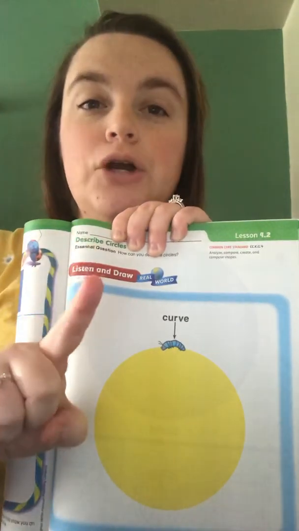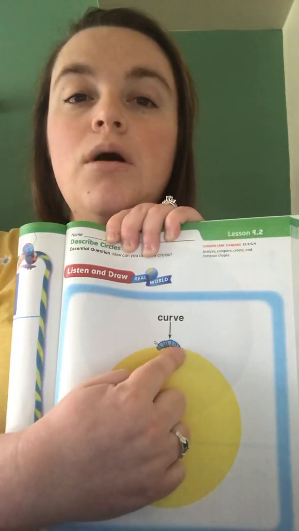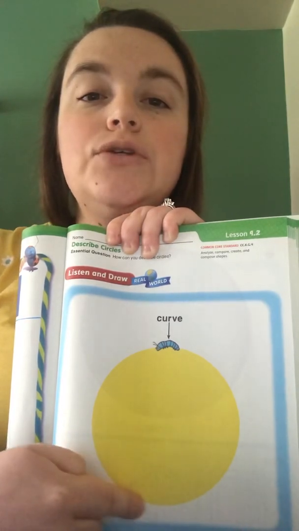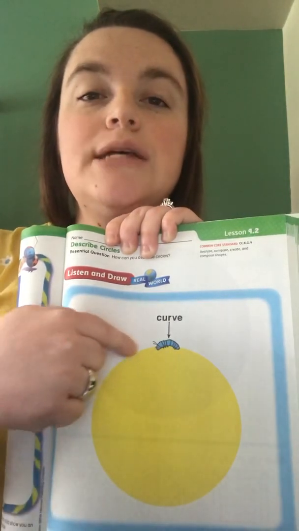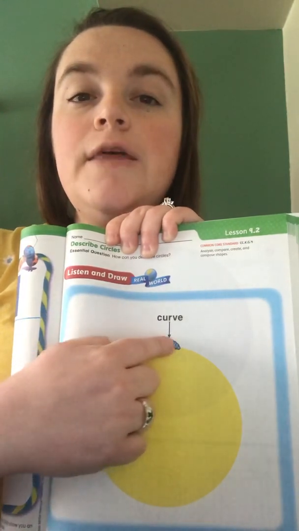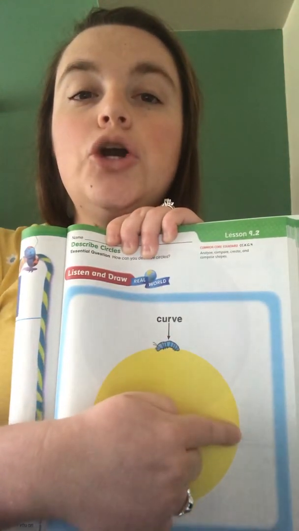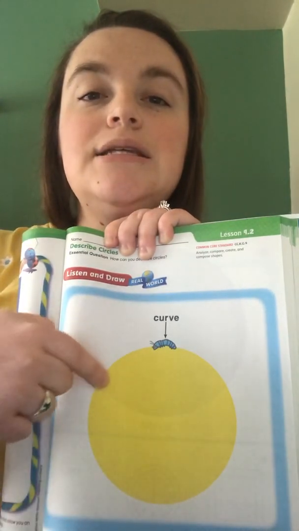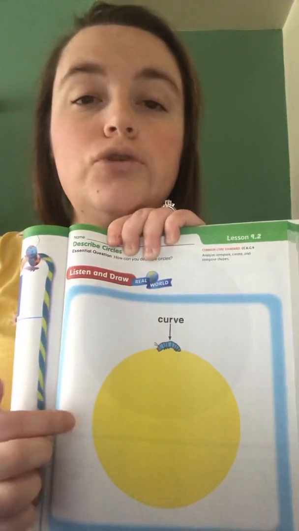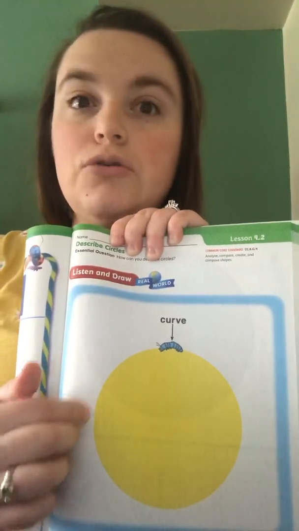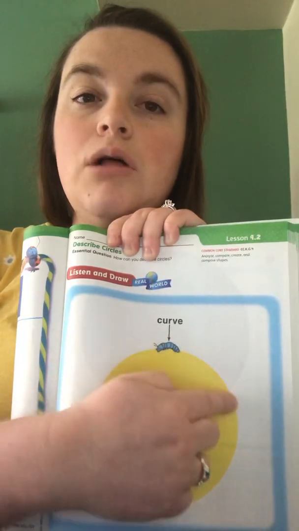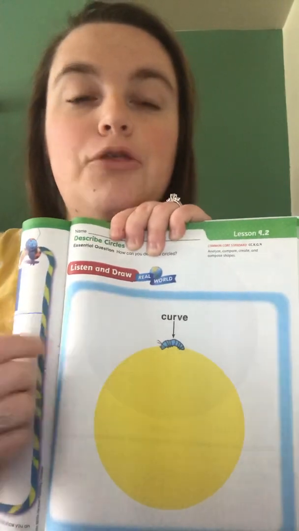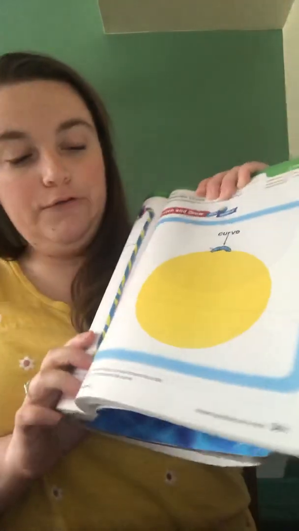His entire body is touching the circle, and that is because his body is curved to fit the circle. So take your finger and trace all the way around the curve of the circle. And as you trace, I want you to say this. This is the curve. Okay, say that. This is the curve. There's no straight part of this circle. There's no straight line. It is all one big curve. So that is our new math word today, curve.